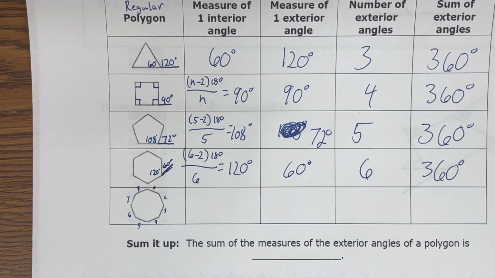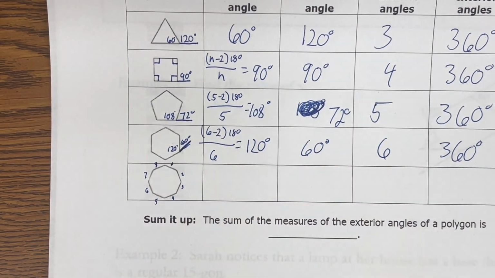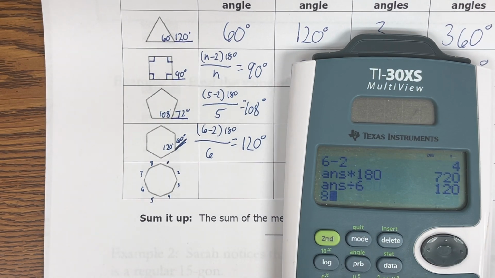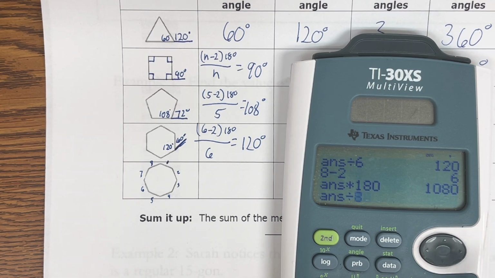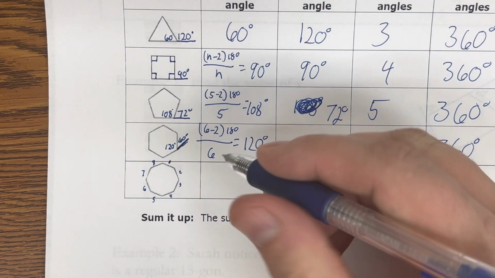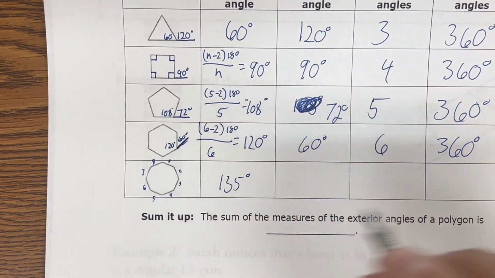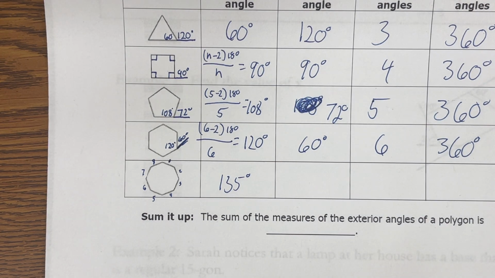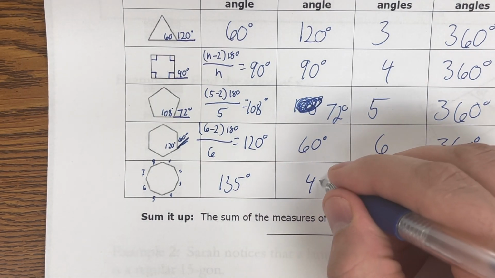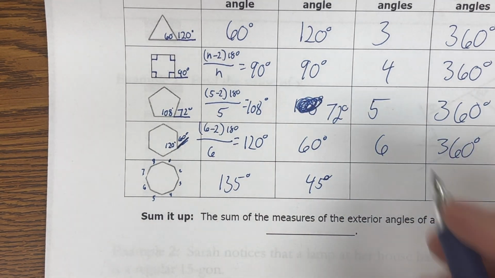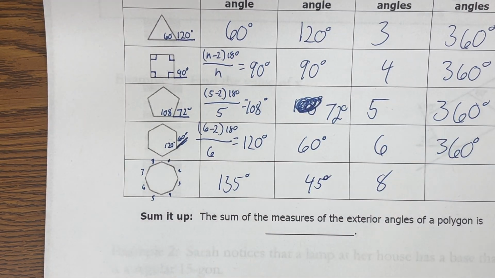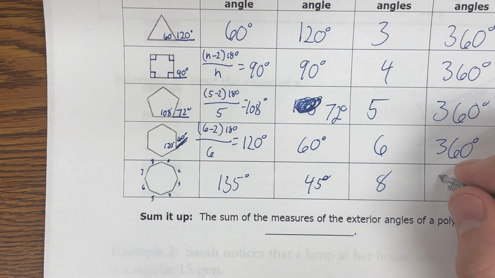And each interior angle, I'm just going to calculate it this time: 8 minus 2 times 180 divided by 8 is 135. They have to be a linear pair, so 180 minus 135 is 45. So each exterior angle is 45 degrees. Times that by 8, and we still get 360 degrees.